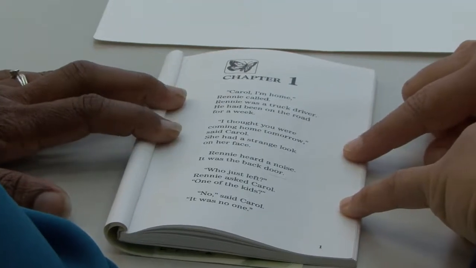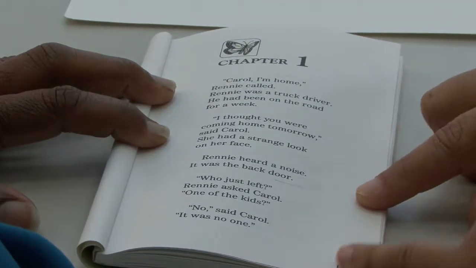Let's read a little bit more. Who just left? Rennie asked Carol. One of the kids? No, said Carol. It was no one. So what do you think now? What are your inferences now? I think that her boyfriend just ran out the back door.